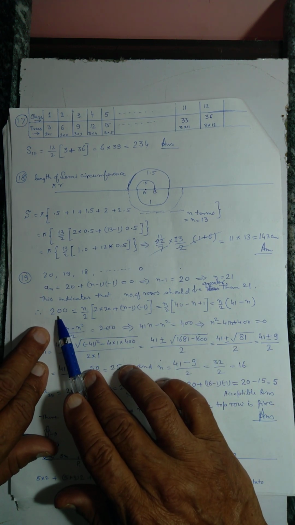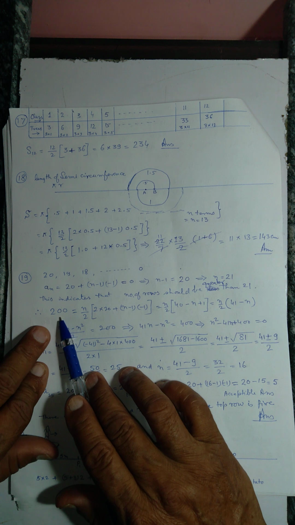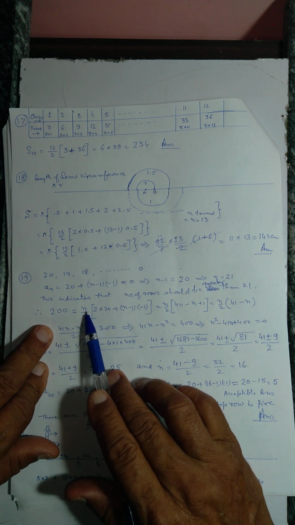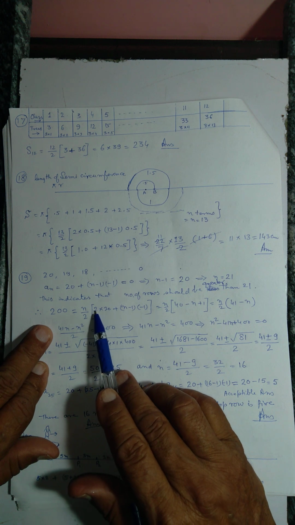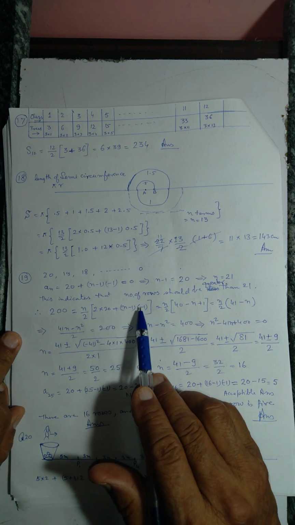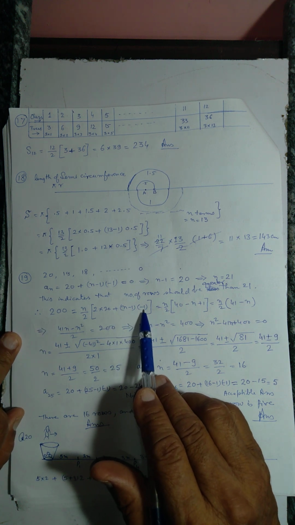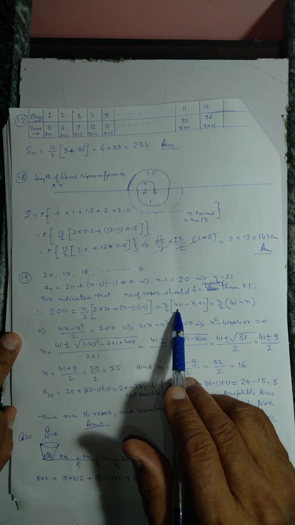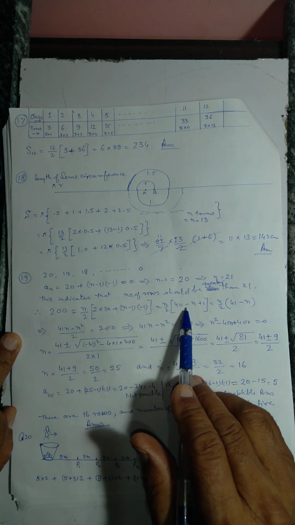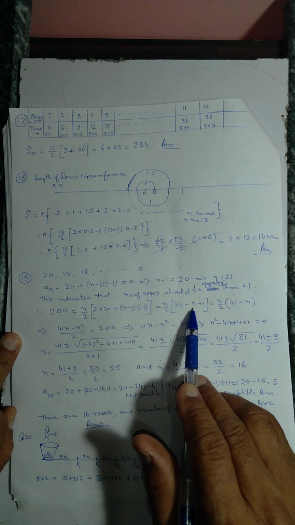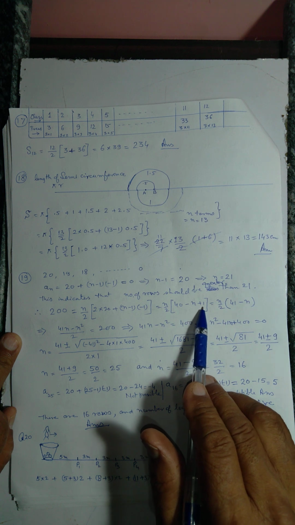Again, the number of logs is given, that is 200. So 200 will be equal to n by 2, inside the bracket 2 into 20, that is 2 into the first term, plus n minus 1 into the common difference, that is minus 1. We solve it: n by 2, 20 twos are 40, multiplied by minus 1, you will get minus n plus 1.